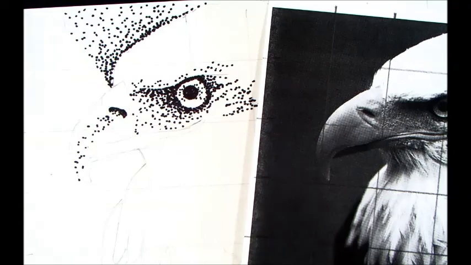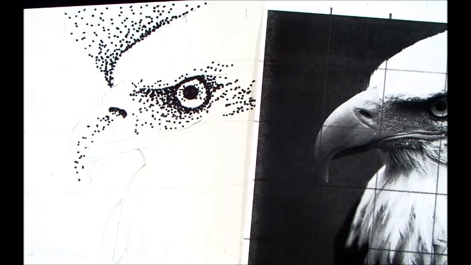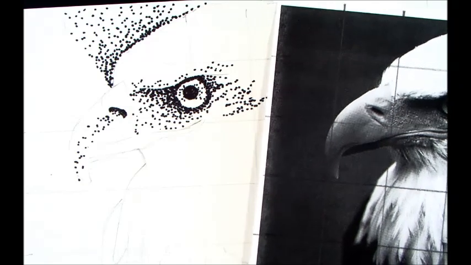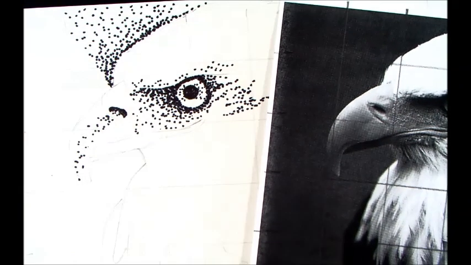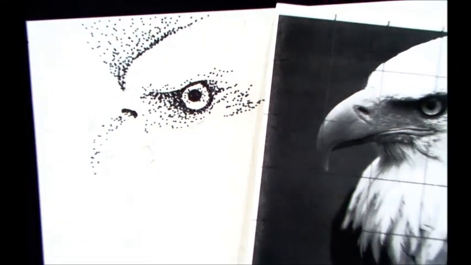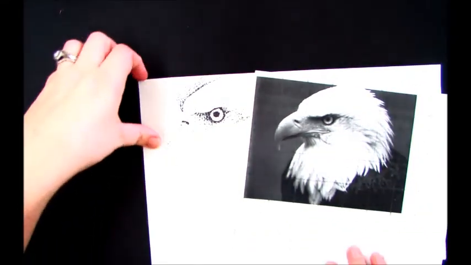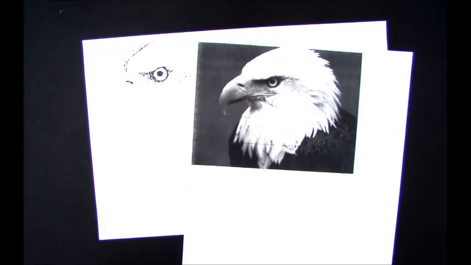Okay, so this gets you started. I'll keep working on this, and I will show you the finished drawing when it's done. This assignment normally takes students about a week and a half to 2 weeks to complete from start to finish. So good luck, and I'm looking forward to seeing your finished drawings.